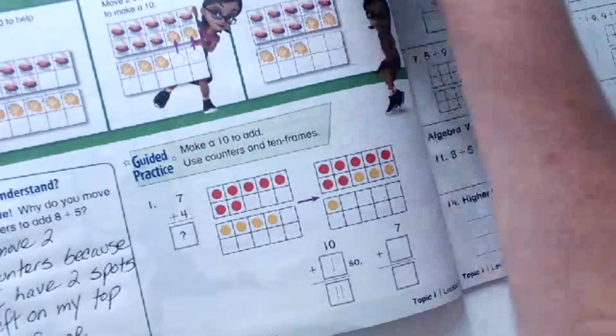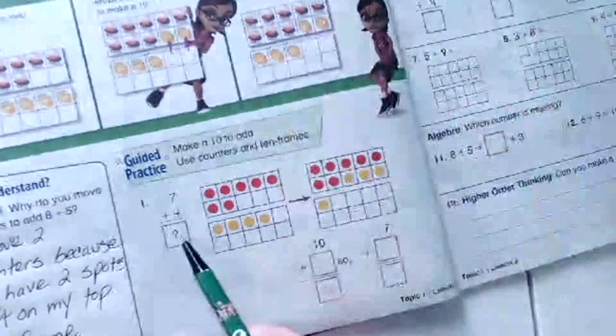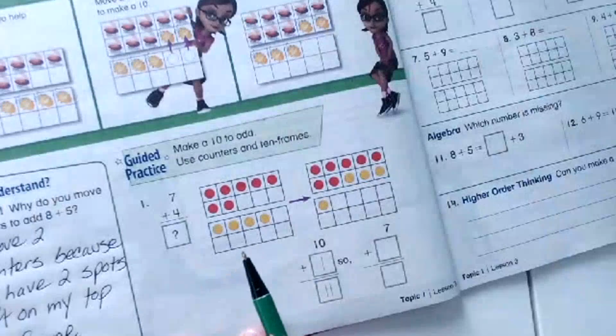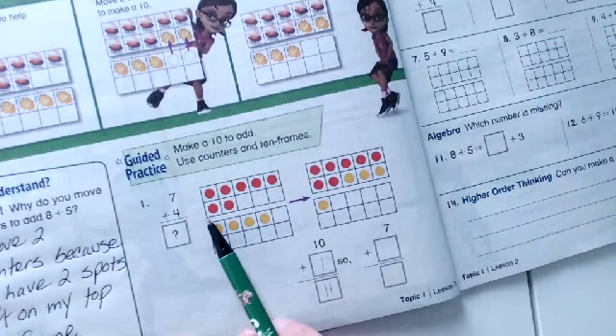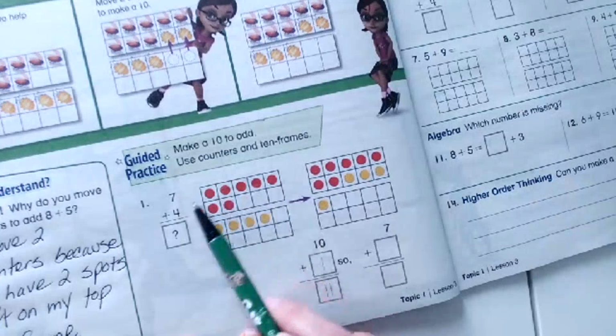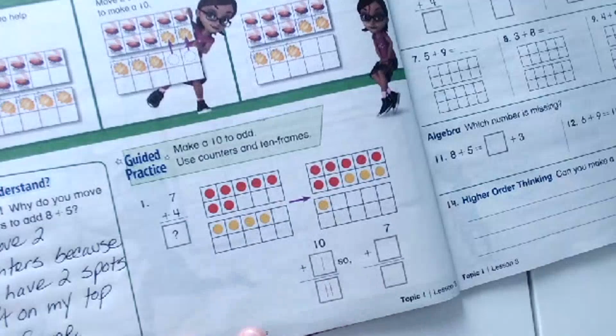If you would like to use your counters, go ahead and use your counters. All right, so 7 plus 4. Now notice there's different colored counters on each tens frame. 1, 2, 3, 4, 5, 6, 7 is the top add-in, and 1, 2, 3, 4 is the bottom add-in.